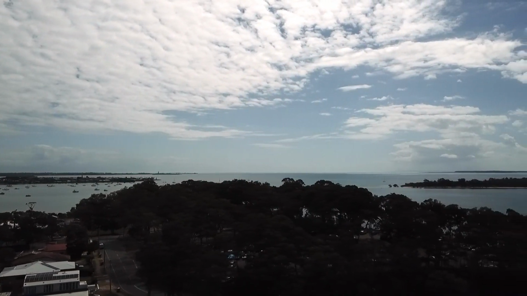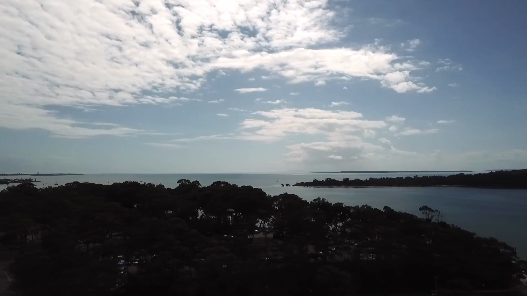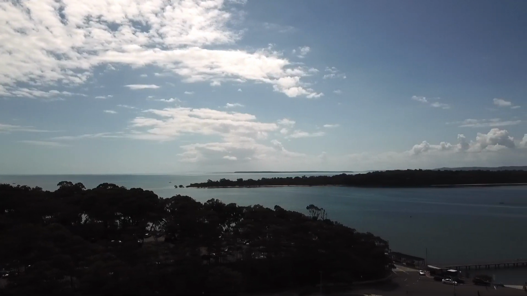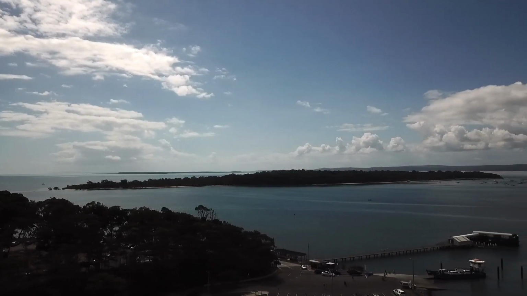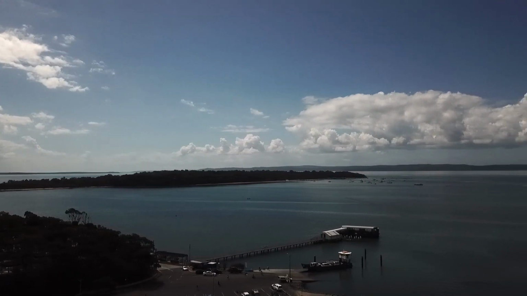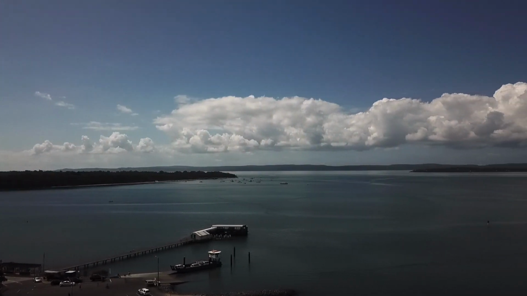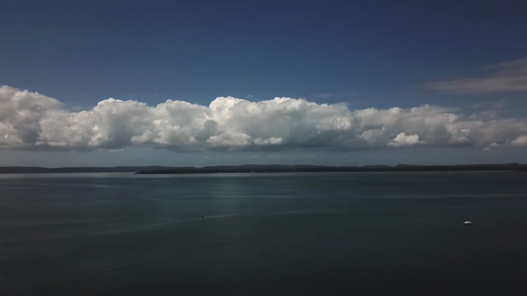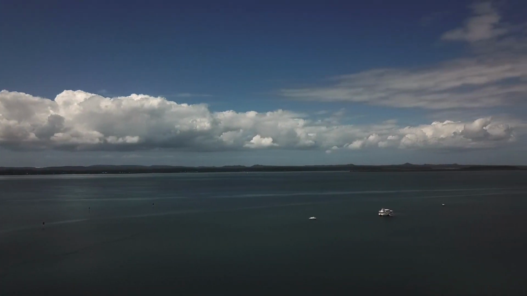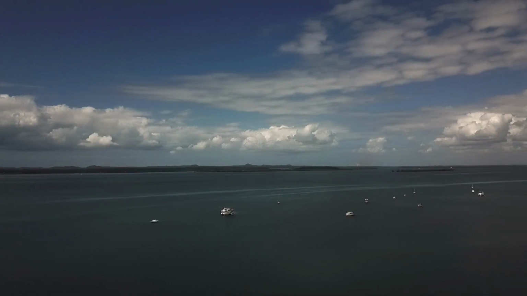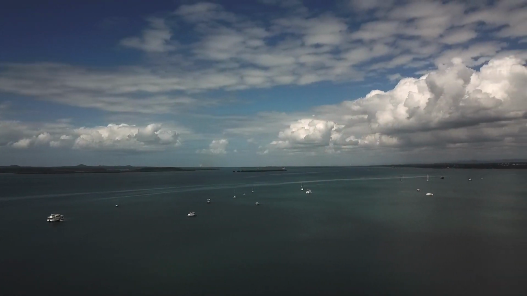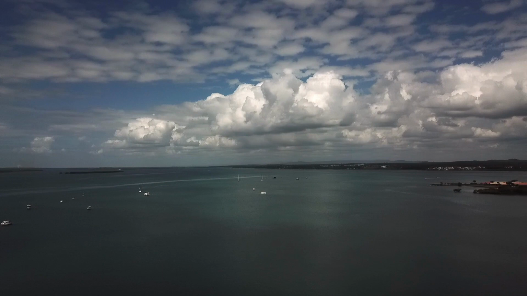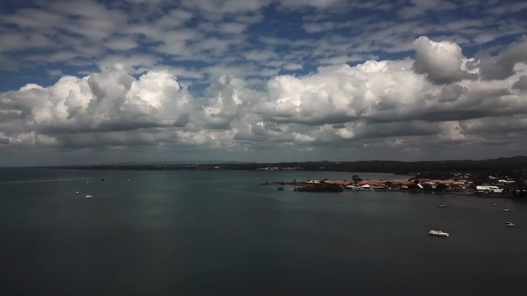There's a little bushland with a car park up there and a ferry terminal down in the corner. Coochiemudlo Island is again here in the foreground, and Stradbroke Island in the background. This direction is east again, and we're going around now to look towards the south and further around to look west again.